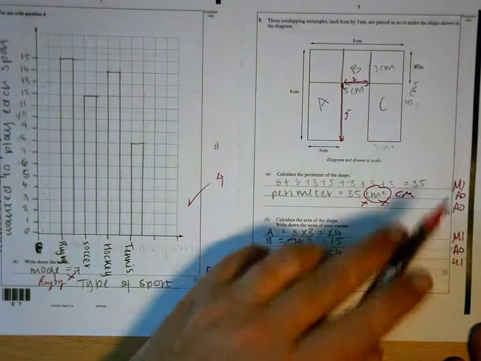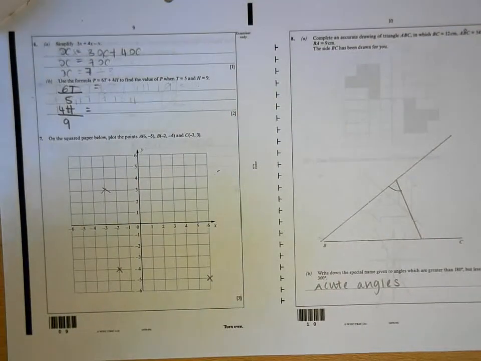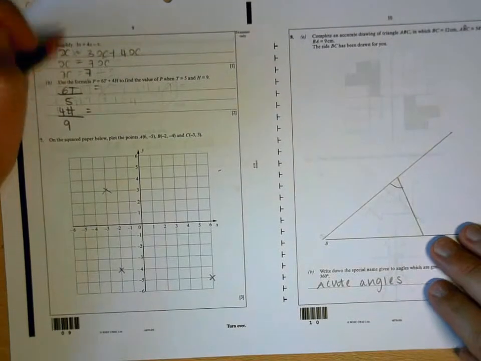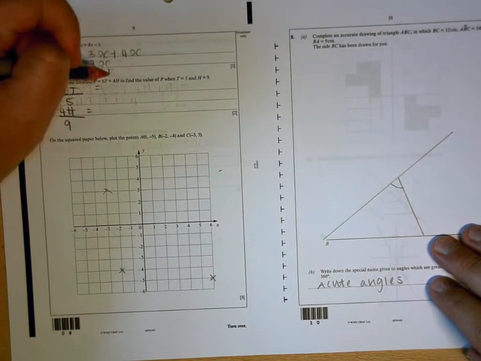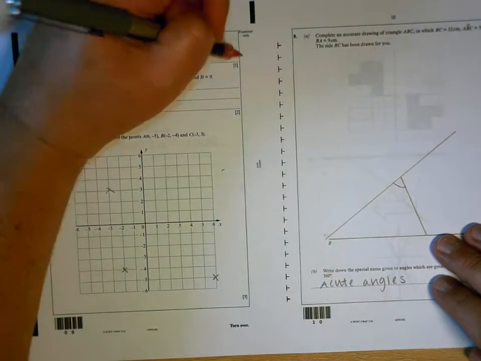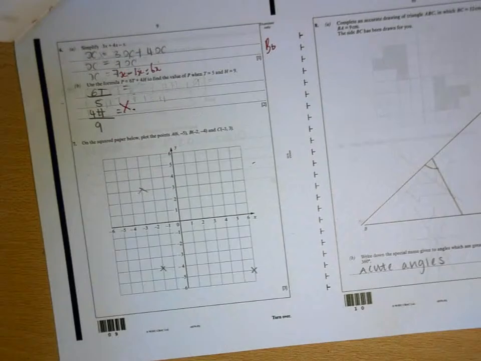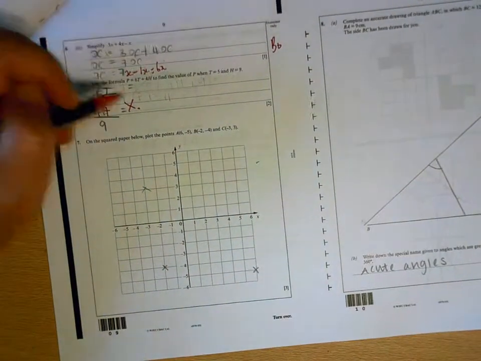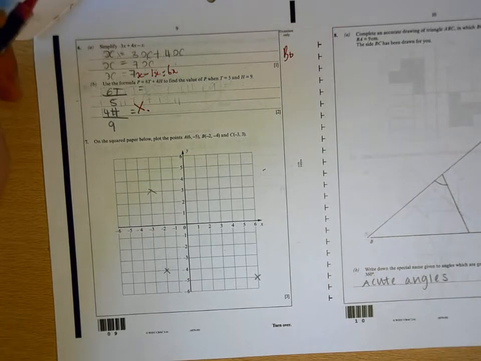4, 5, 6, 7. 3x and 4x is 7x. 7x, take away 1x is 6x, is what you're looking for there. That is completely wrong. Watch how I work out that on the video clip.